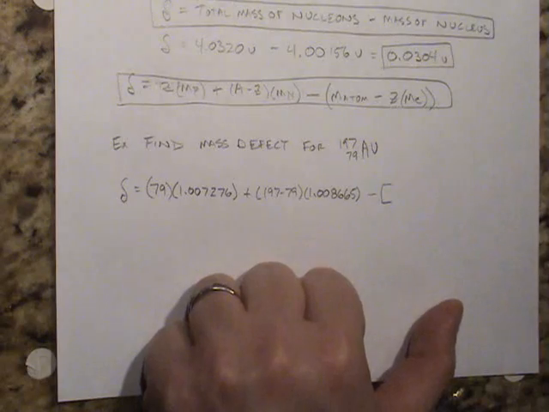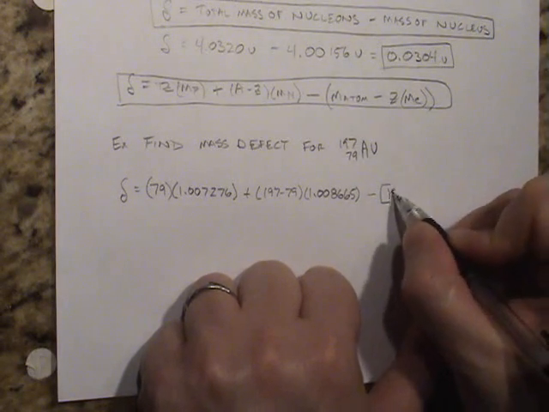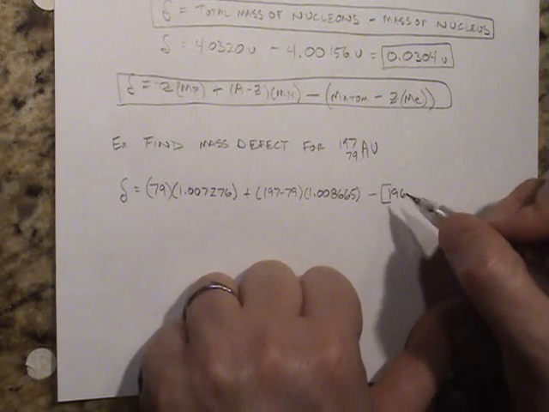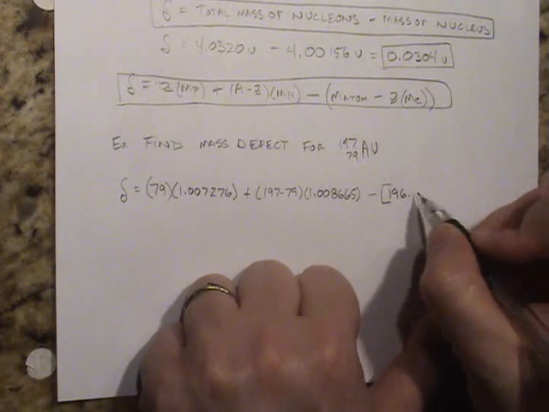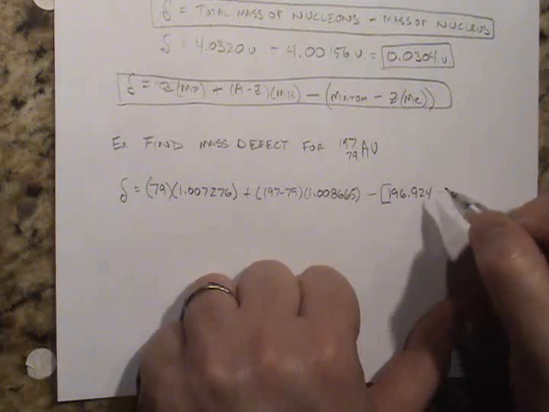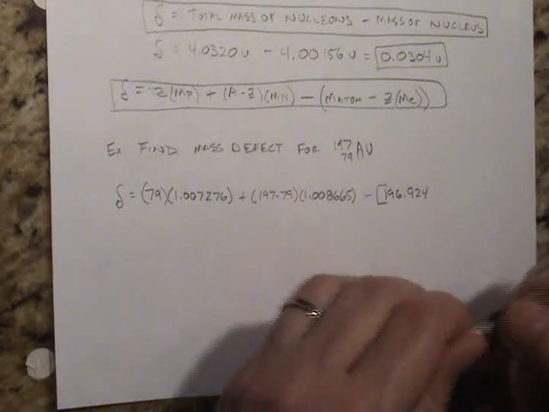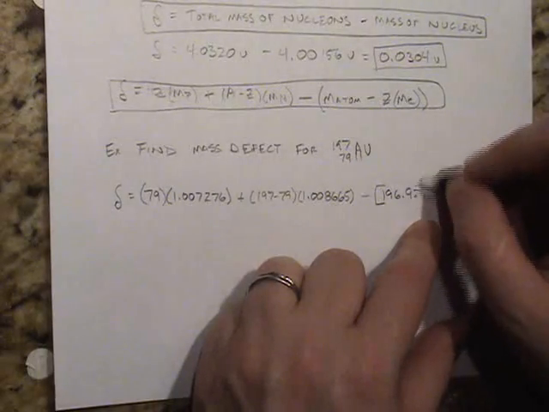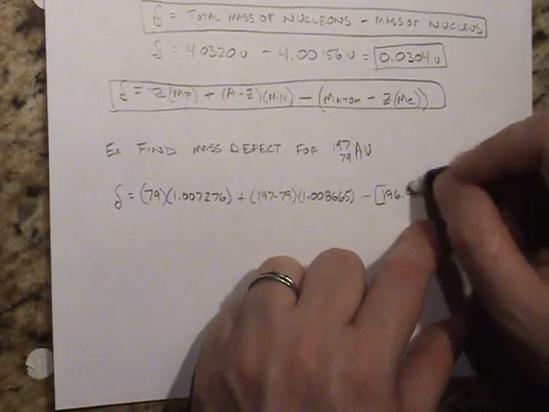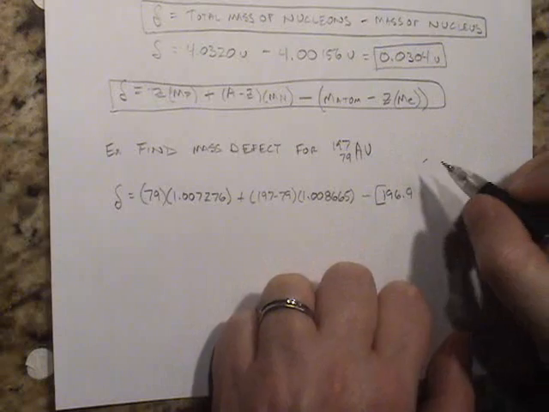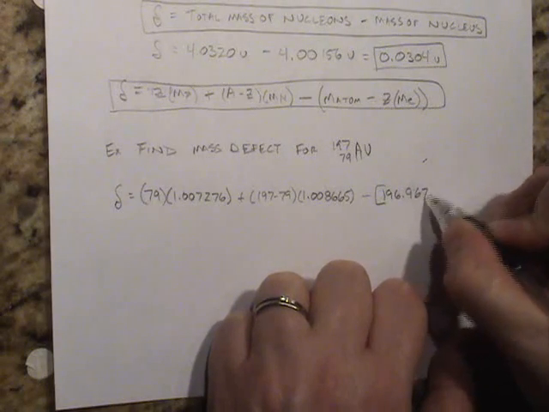Now, from this, I need to subtract, and I'm going to put this in brackets, the mass of the atom. Now, it turns out that the mass of a gold atom is 196.967.